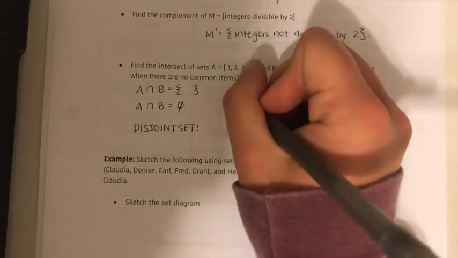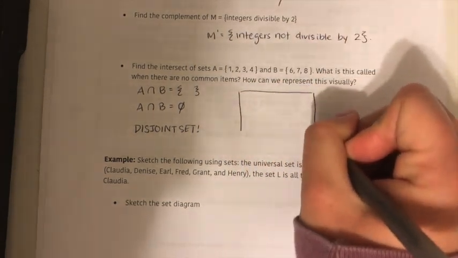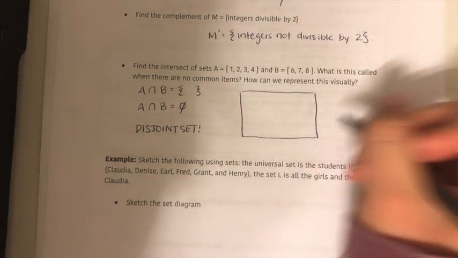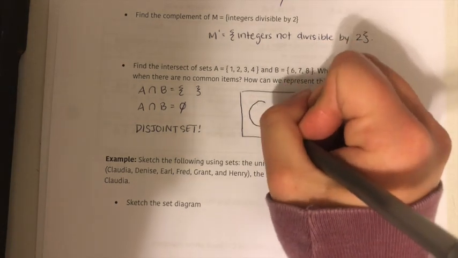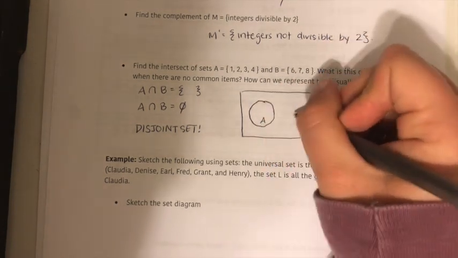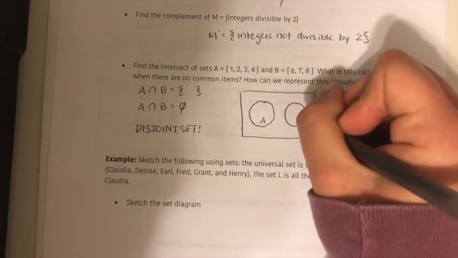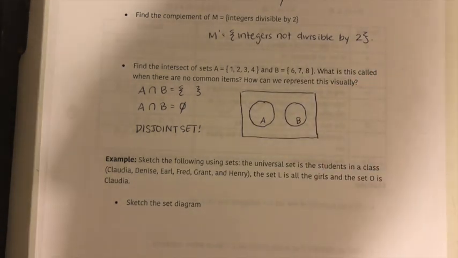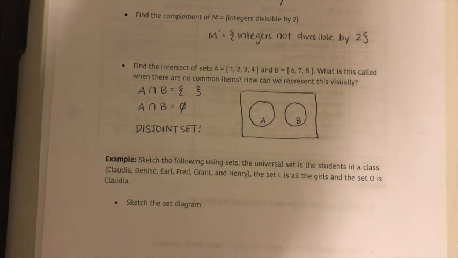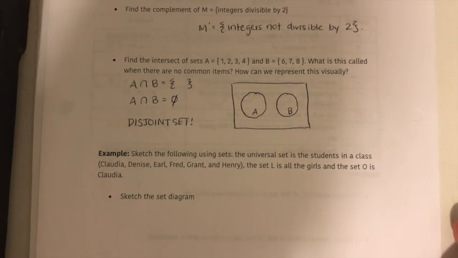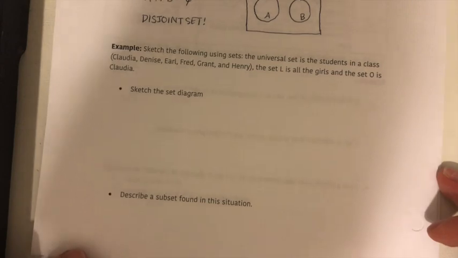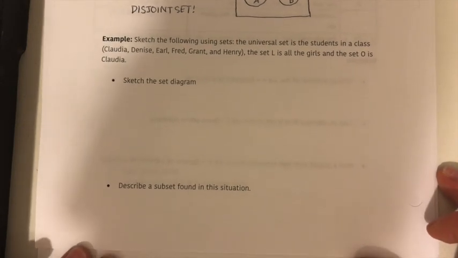And how can we represent this visually? In the universe, all the numbers that we could pick from, this would be A, and this would be B. There is no overlap. We talked a little bit yesterday about Venn diagrams. This would be a Venn diagram that doesn't actually have any overlap. Okay, so a few more examples.